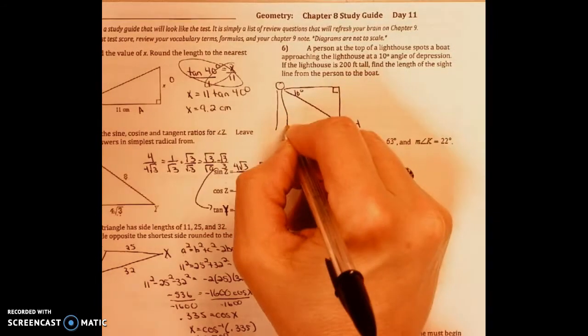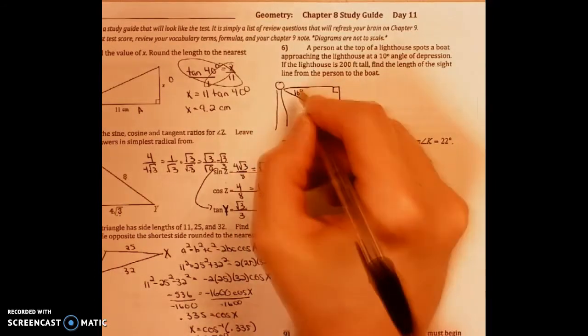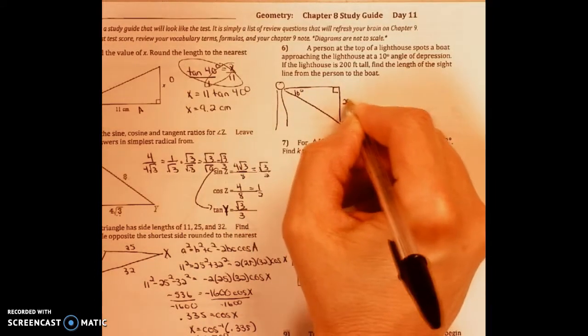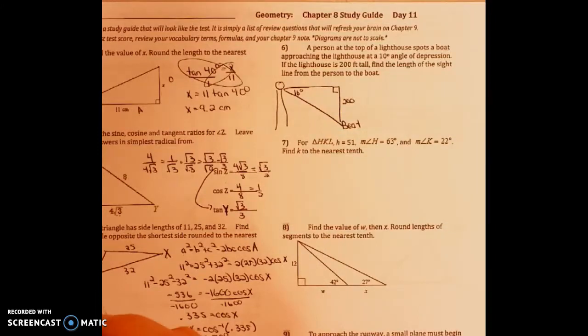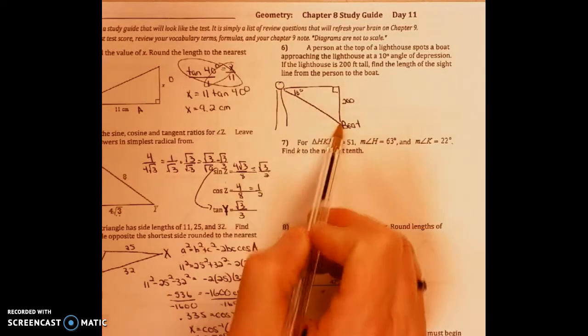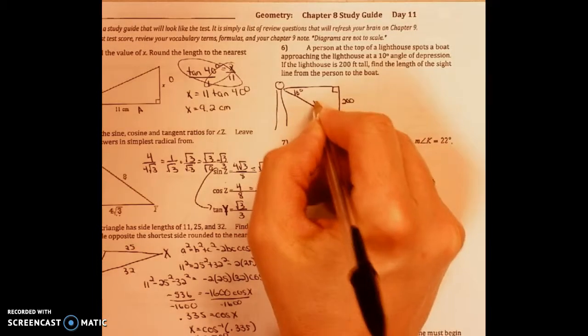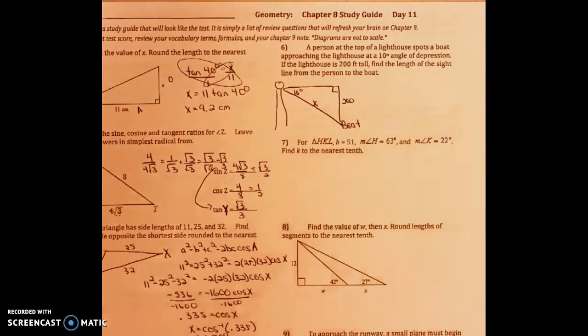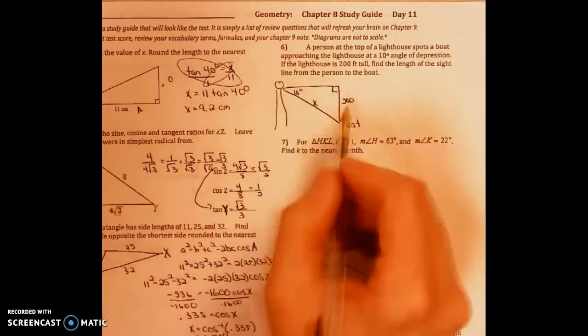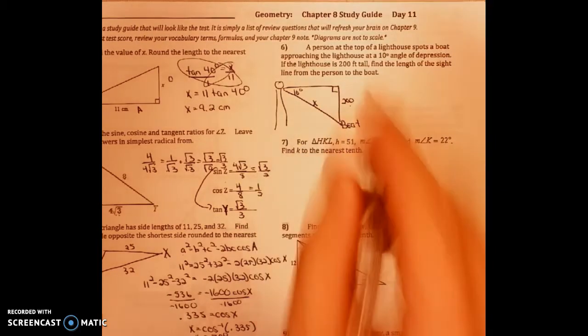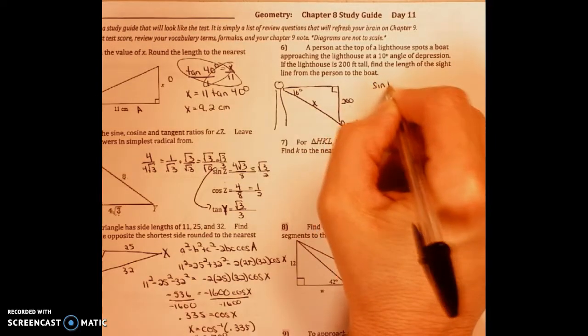They tell me the lighthouse is 200 feet tall. Well, in that triangle, that means this length would be 200. Find the length of the sight line from the person to the boat. So we're looking for this length right here. Again, we have a right triangle. Opposite over adjacent, that's going to be sine.